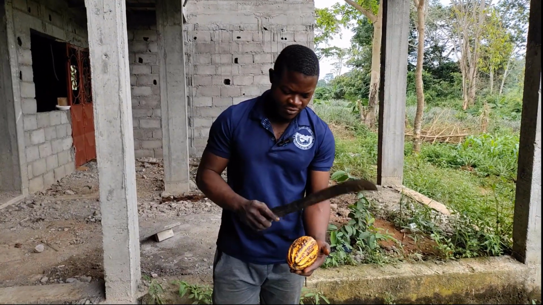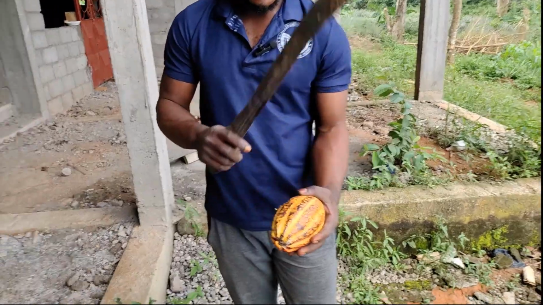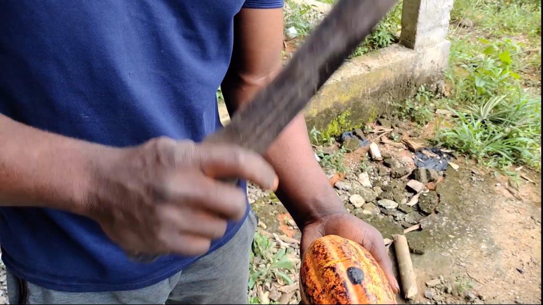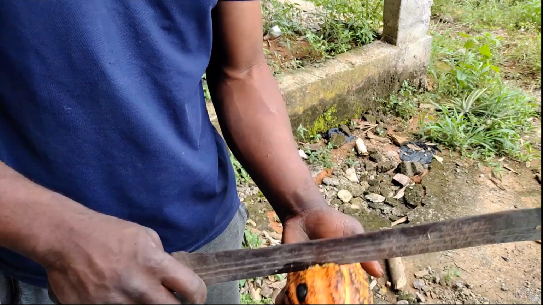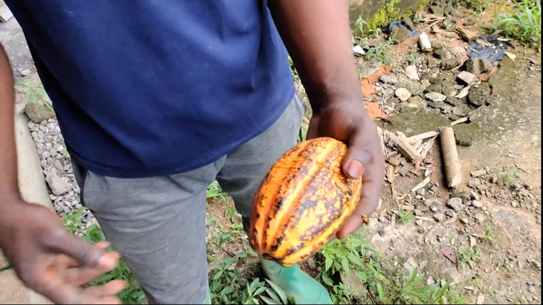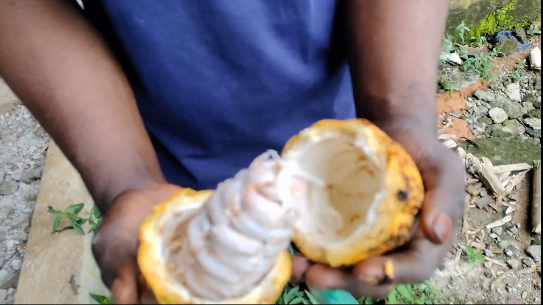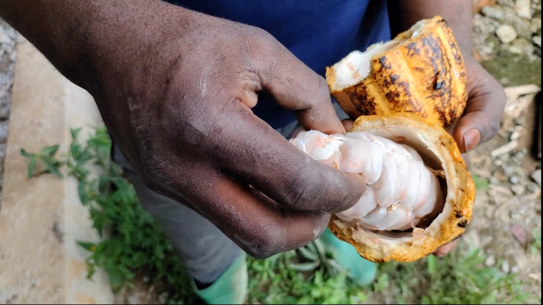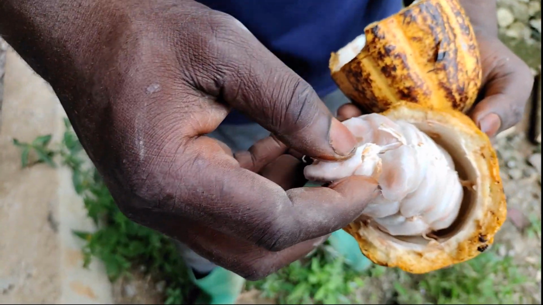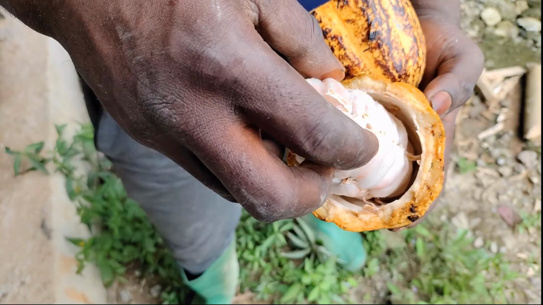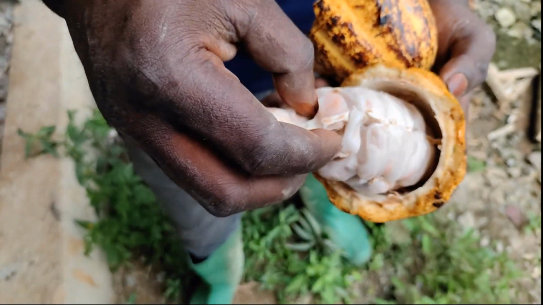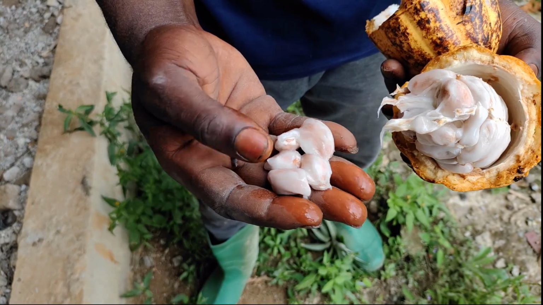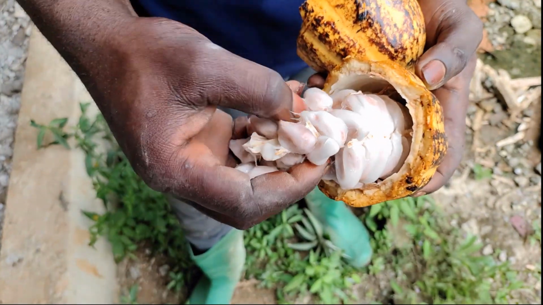This is how you break it like this. Don't turn the cutlass on the good side, turn it on the bad side so that it may not harm the fruit and the seeds inside. So this is it. As people can see, this is the seed. That's how you can also take this, dry it, sell it and make your money. It is also the same way you can nest it to extract your seed. People have seen the seed.